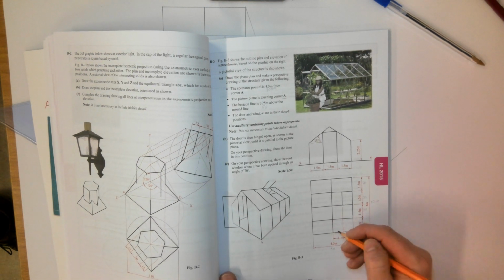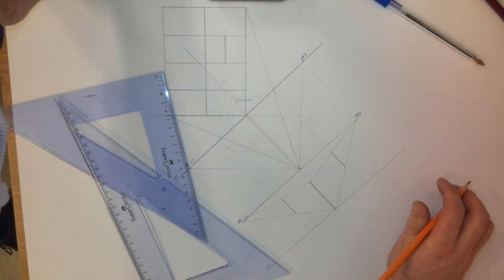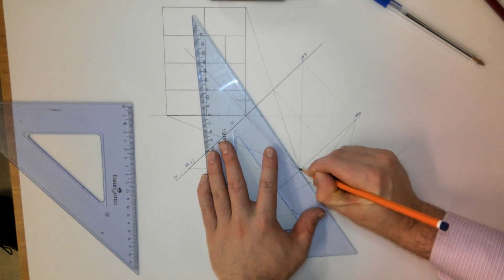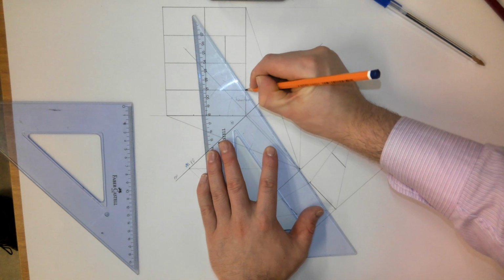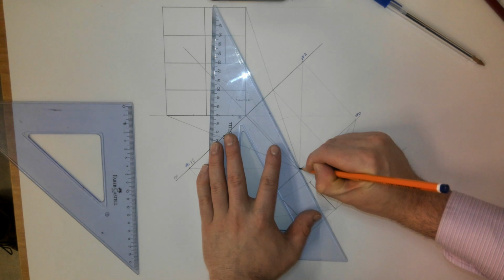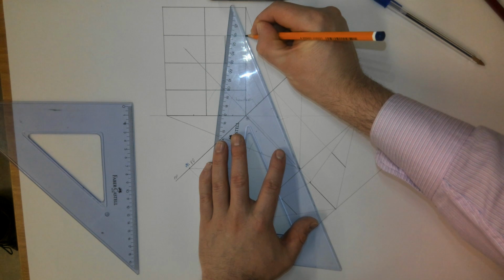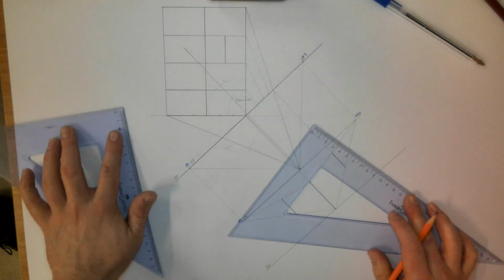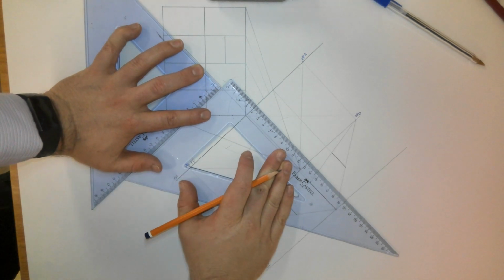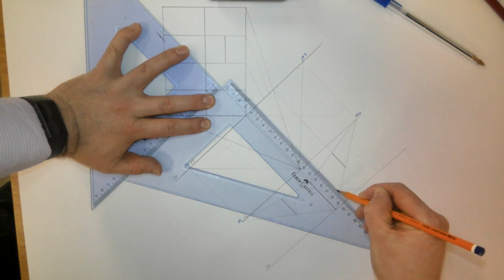Okay, right, I'm going to deal with getting these panels in the glass, so I have to recognize where they are as points in plan, which are these here. So I'm going to join them to S. Now I don't need to bring them all the way, I just need to know where they'd pierce the picture plane. So join to S, join to S, join to S. Now, where they pierce the picture plane, I can bring them down perpendicular to it and heavy in here.